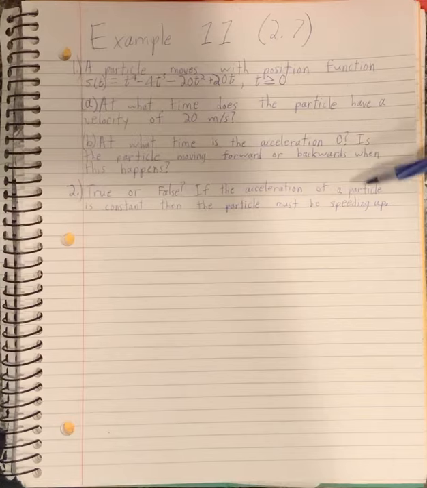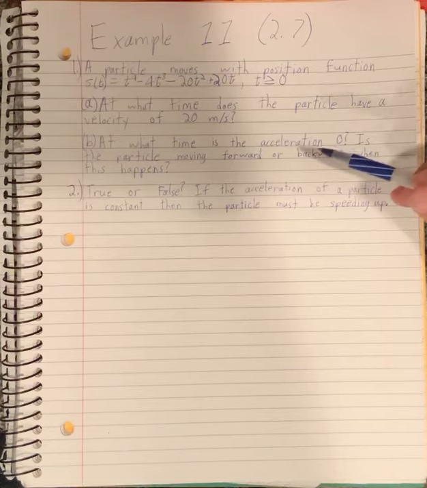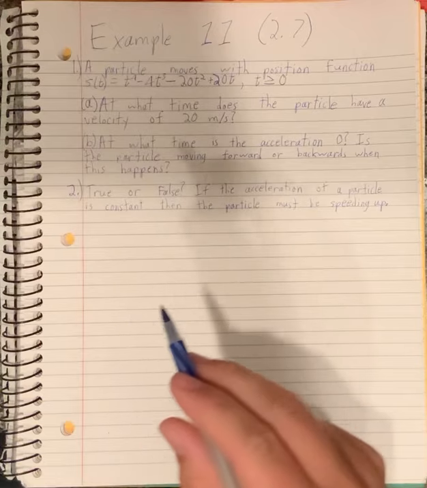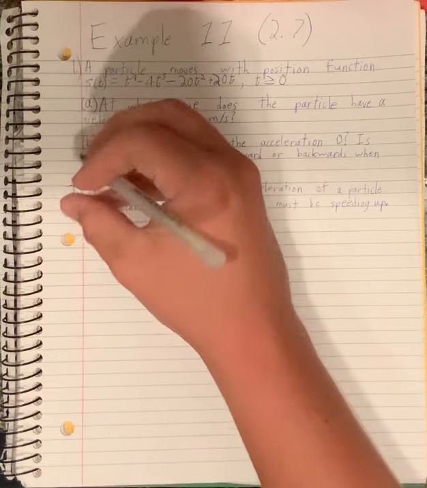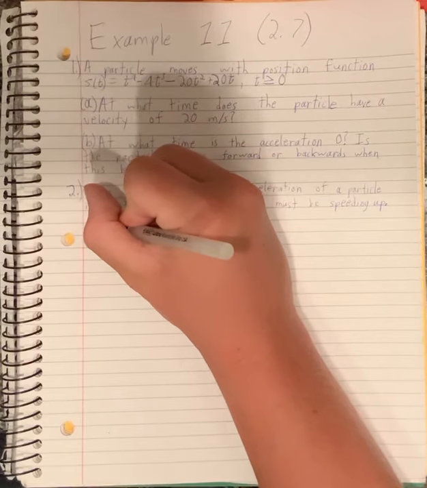And so the first part is asking us at what time, so what value of t does the particle have a velocity of 20 meters per second. So velocity is the derivative of the position function. So first we'll take the derivative of our position function.